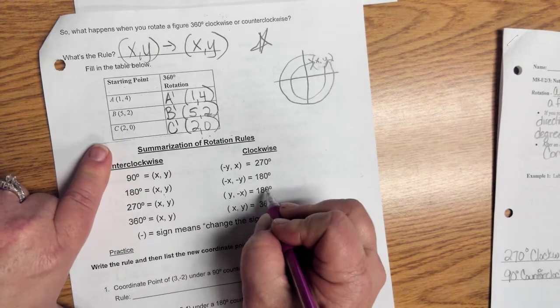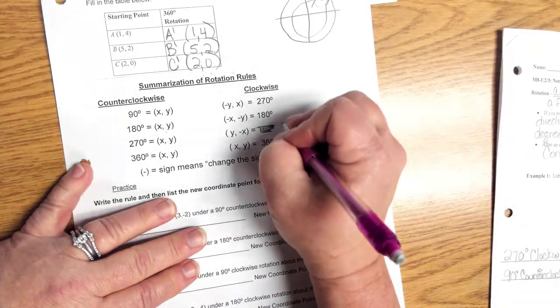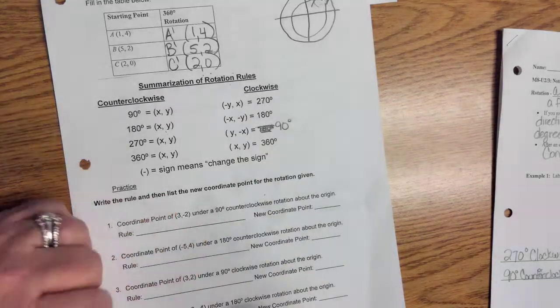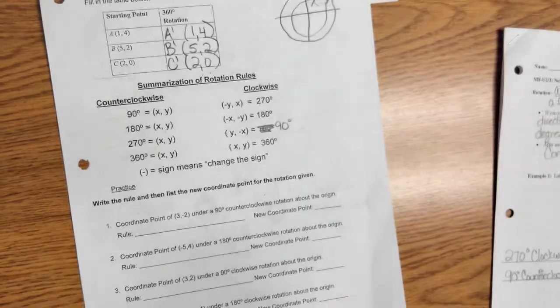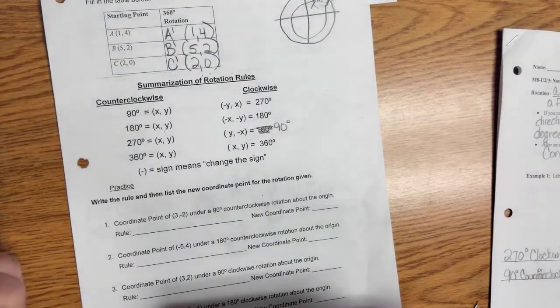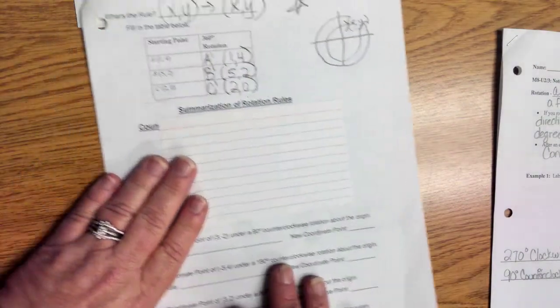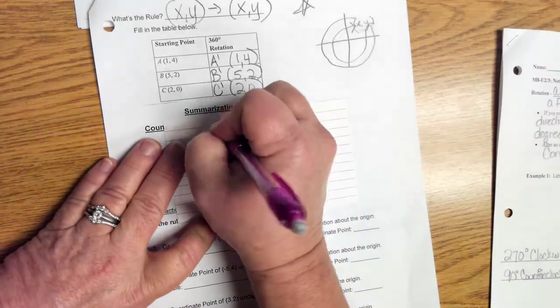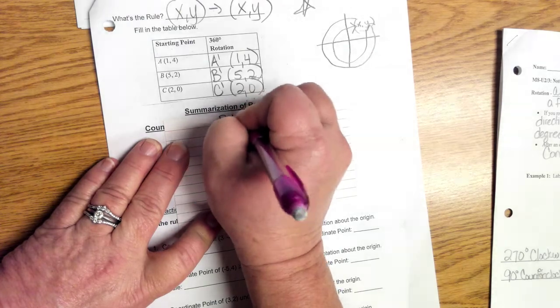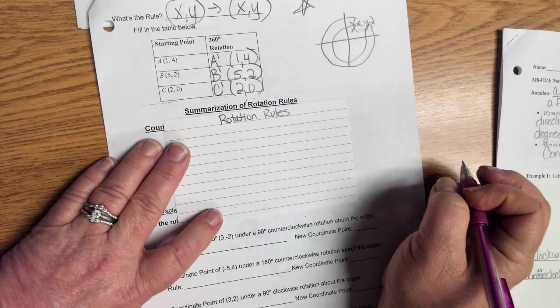Okay, this right here in these rules should have been 90 degrees. My bad. So if you will cross that out, I would appreciate it. But we're going to make this a little bit easier to read for you. And I'll redo this next year. So we're going to take out our note card, and we're going to write rotation rules.